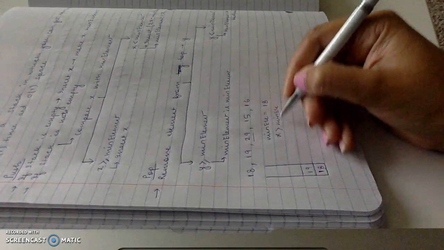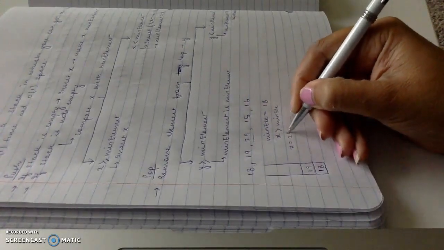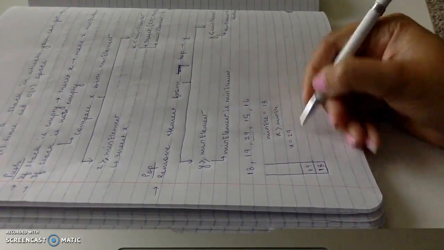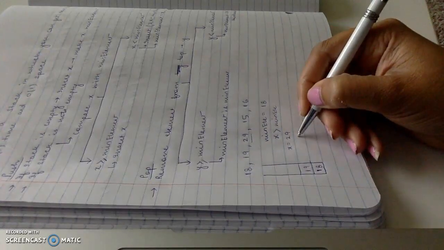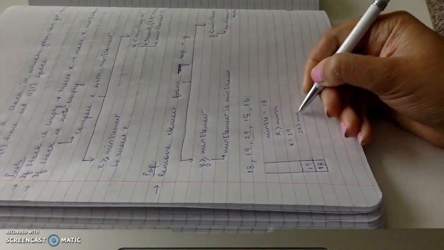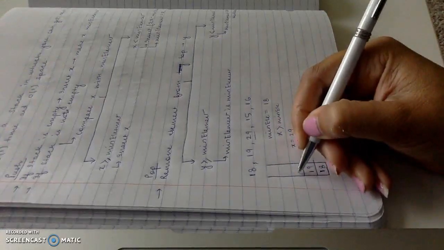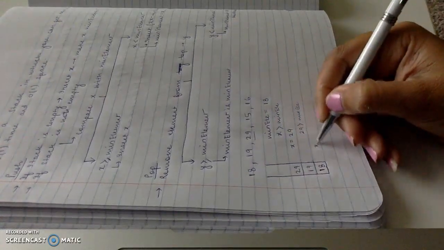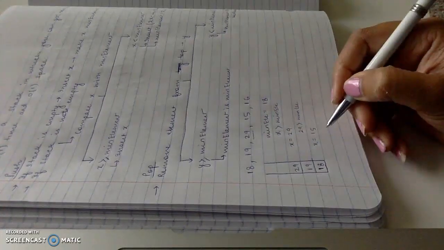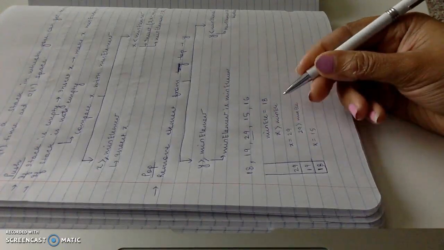Now next is 29. So x equal to 29. Now we'll compare. 29 is greater than the minimum element. Yes. So 29 is greater than the minimum element. So we'll simply insert 29.